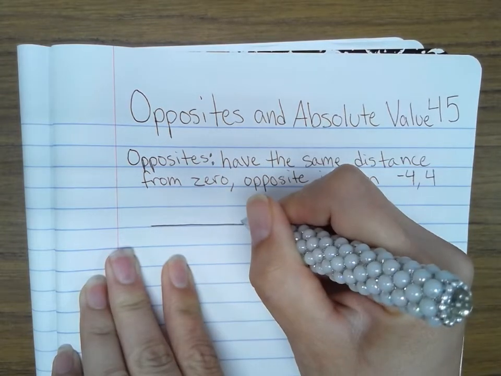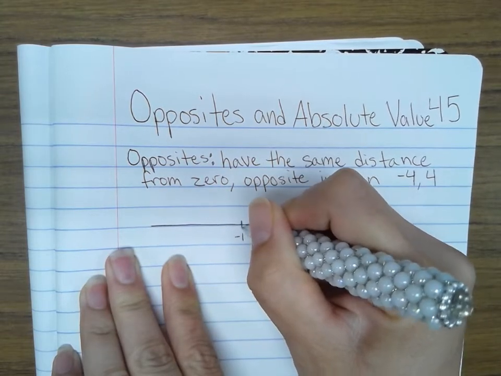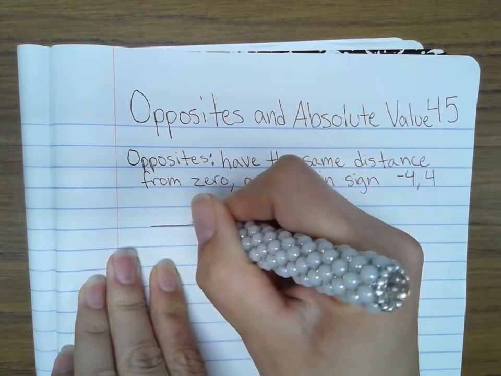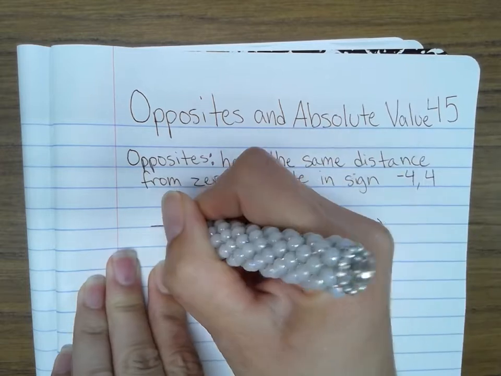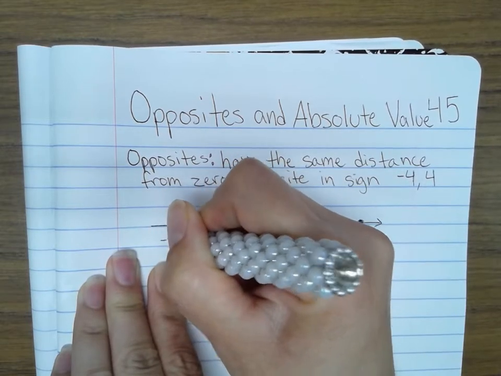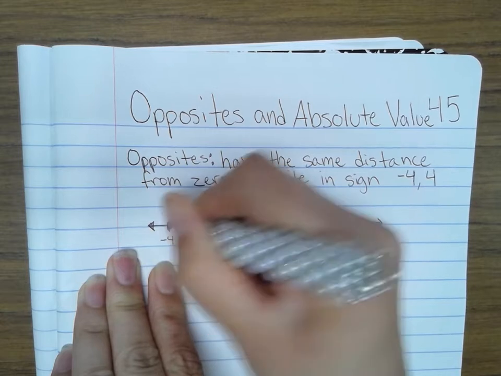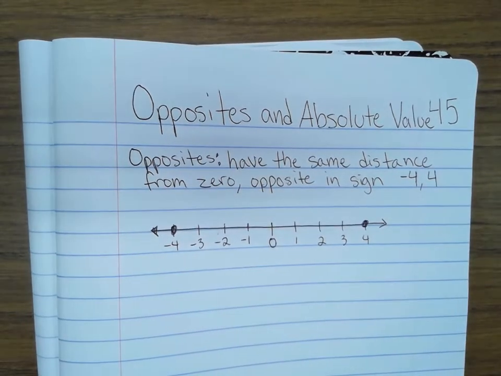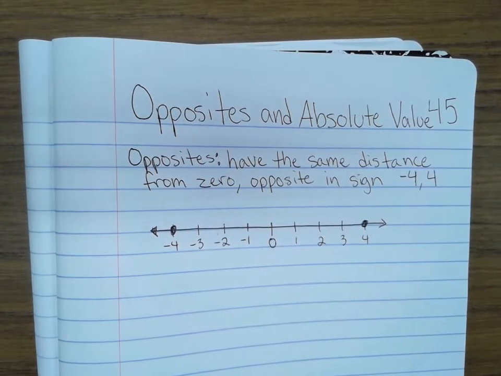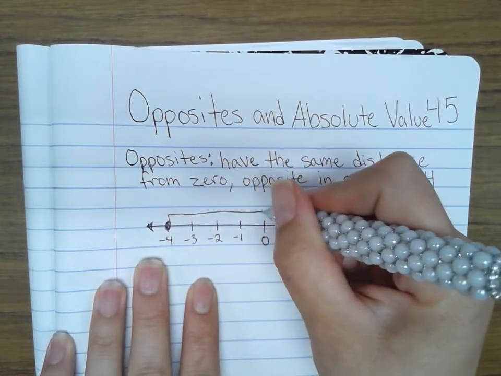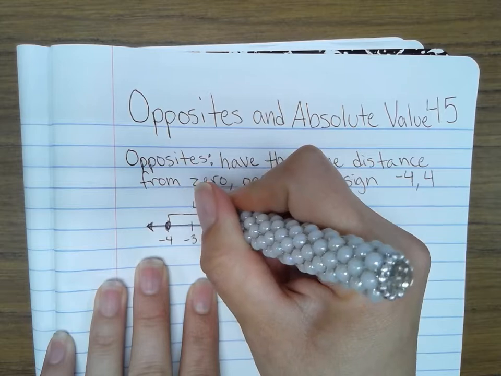In the other direction, -1, 1 below 0. -2 is 2 below 0. -3 is 3 below 0. -4 is 4 below 0. We're going to put a dot there. Now, as you can see, this right here is 4 units away.